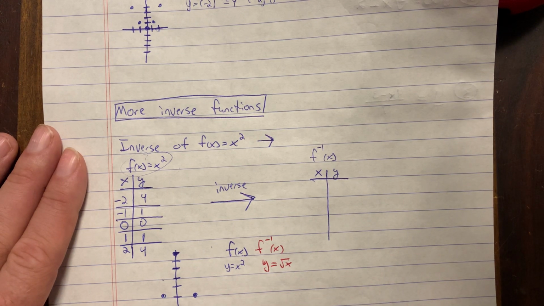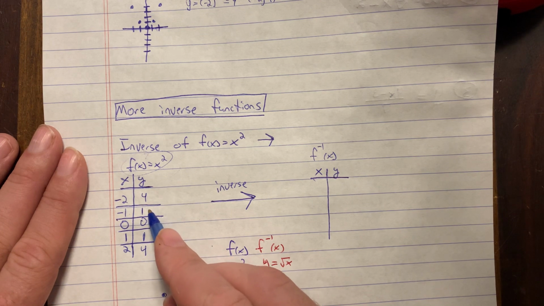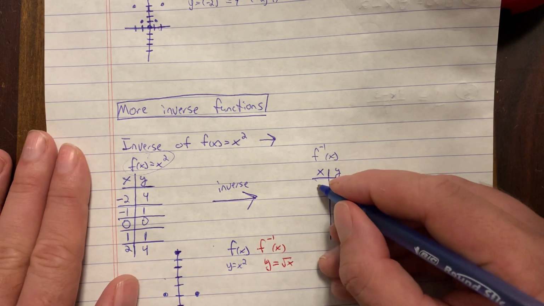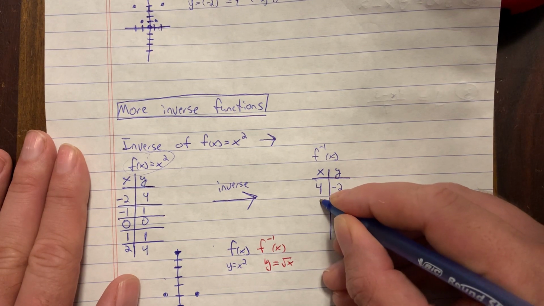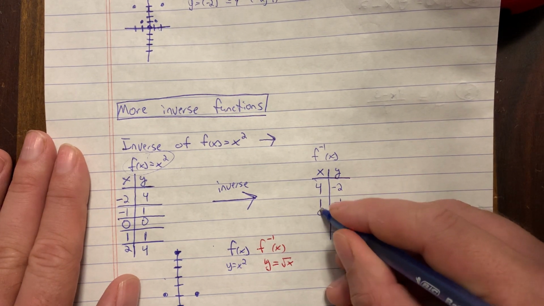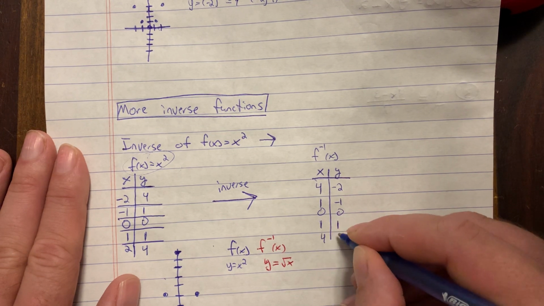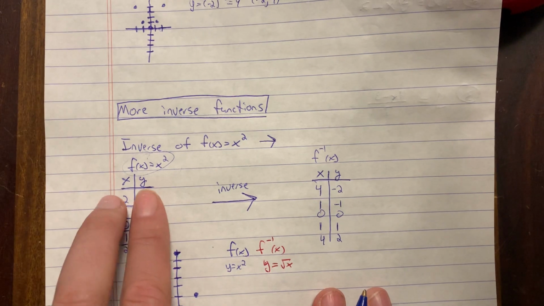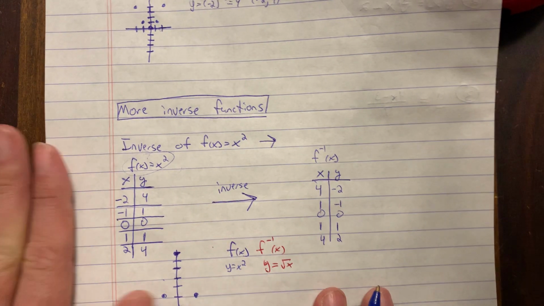We're going to find the inverse, and so let's remember that to find the inverse of a table, we just switch the x's and the y's, and so the inverse function is 4, negative 2, 1, negative 1, 0, 0, 1, 1, and 4, 2. I did that by switching: all the y values became the new x values, and all the x values became the new y values.